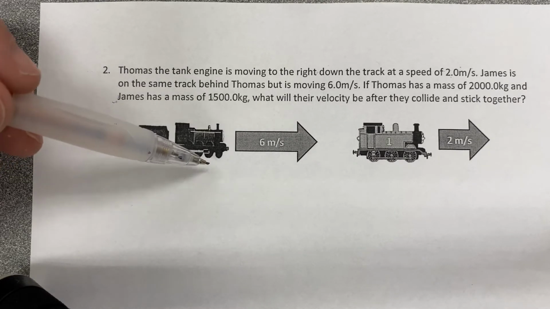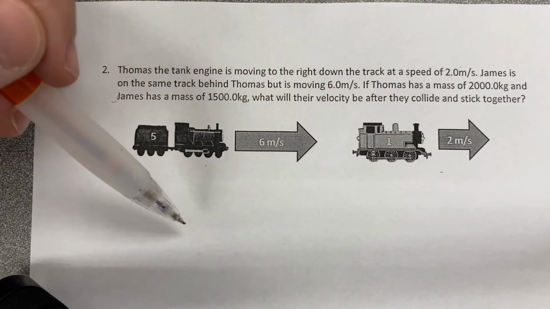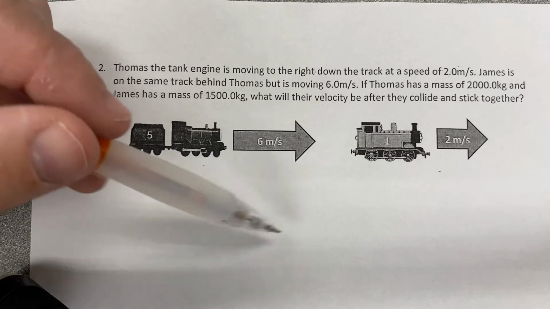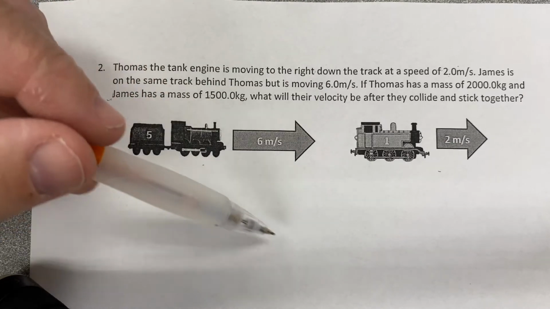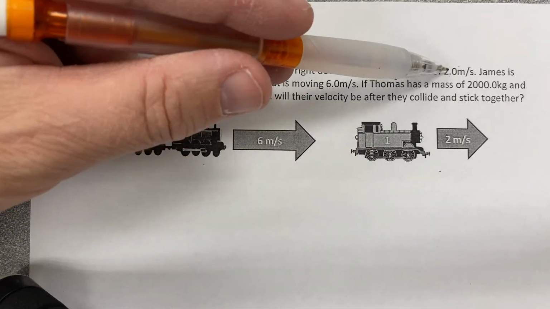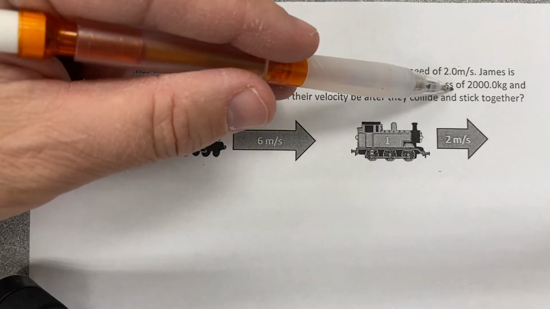So what we want to do is get the momentum of both trains, add them together because they're going in the same direction, and then divide that by the mass of both trains because they're going to be coupled together and moving as one. So Thomas is 2 meters per second and he's 2,000 kilograms.